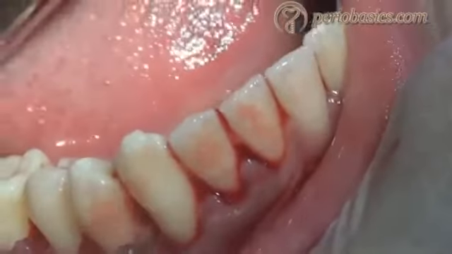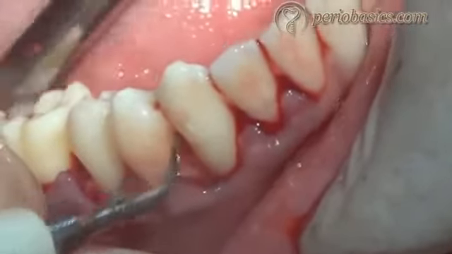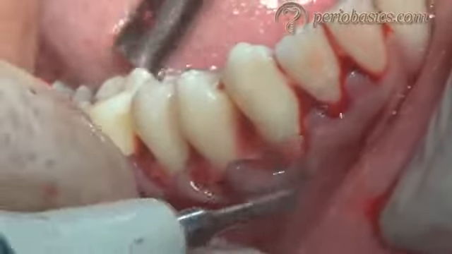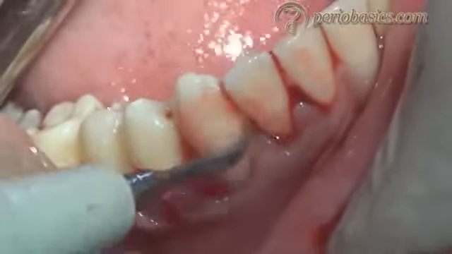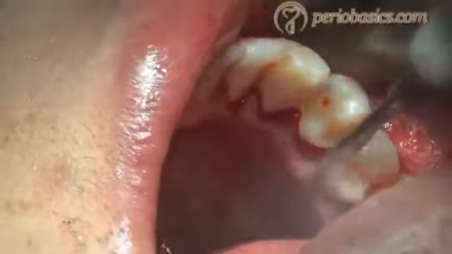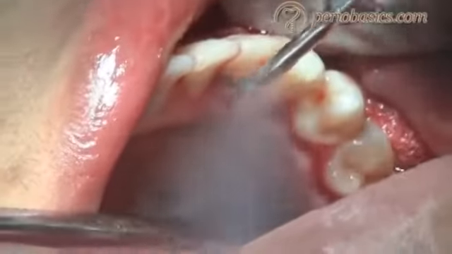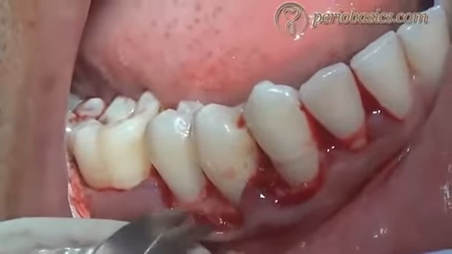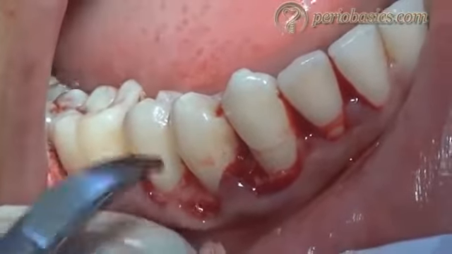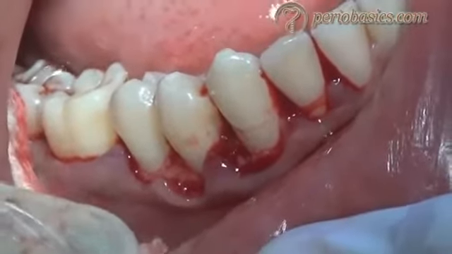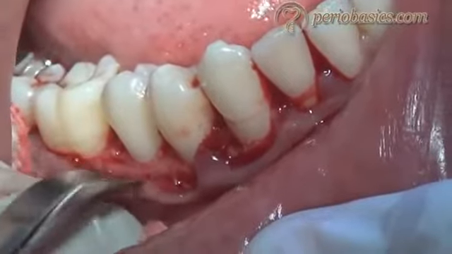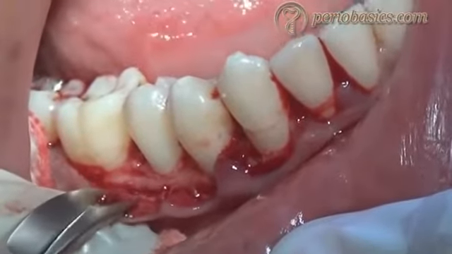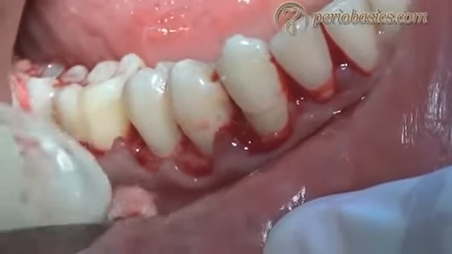As you can see, scaling is done on the buccal aspect, and the same procedure is repeated on the lingual aspect. And the important step in this flap procedure is the removal of the granulation tissue and tissue tags from the flap.